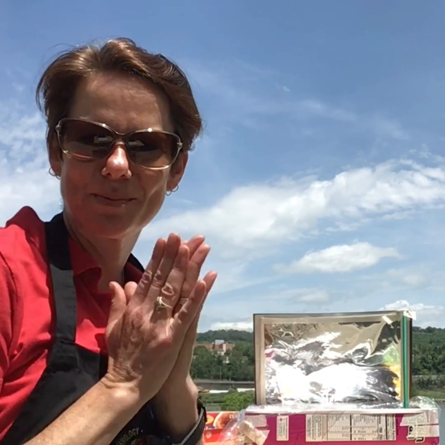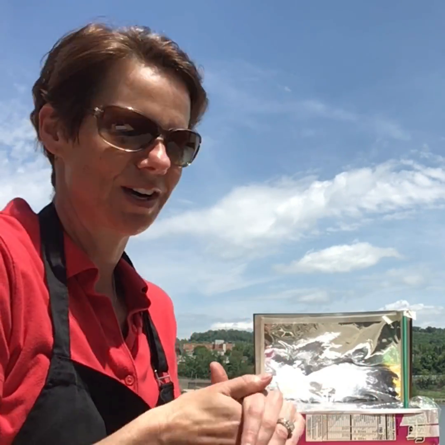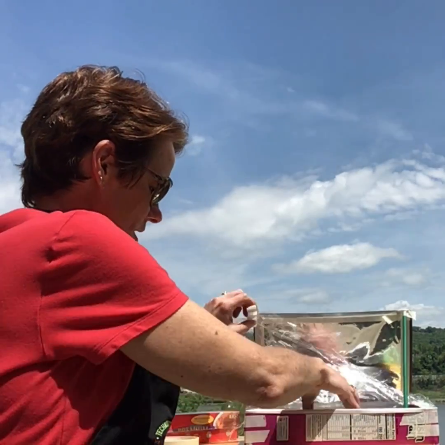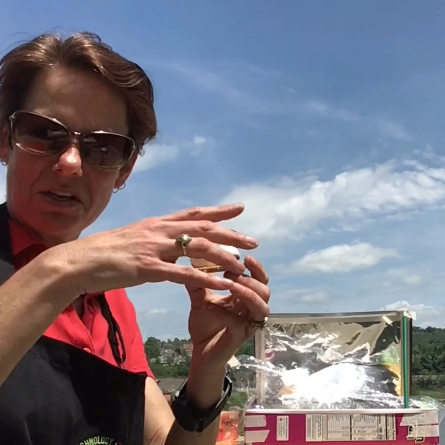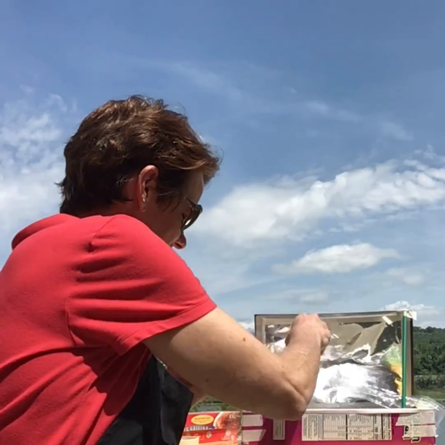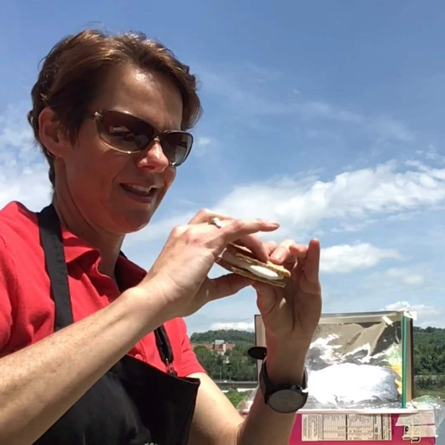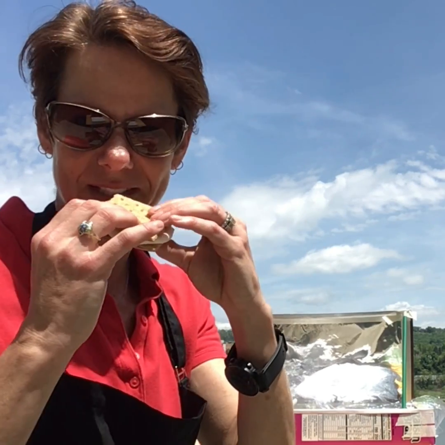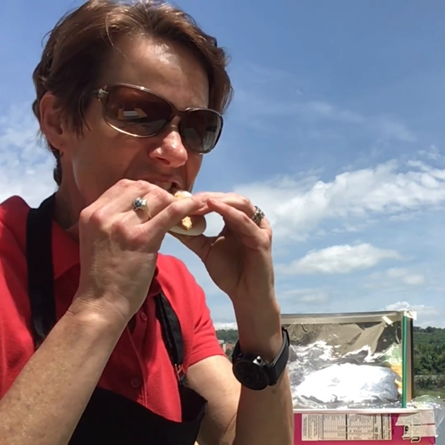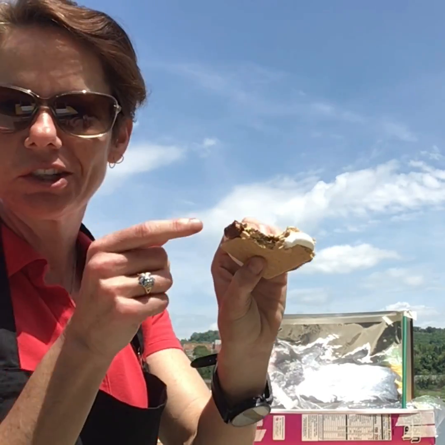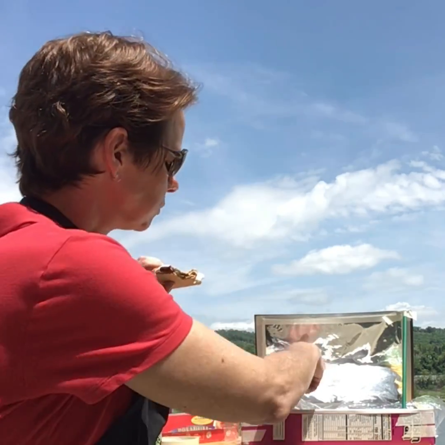Hey, so I think my s'more is ready. This is what I've been waiting for. Using the radiant heating from the sun to make me a s'more. And look at that. The marshmallow's all flattened down. And I'm going to put my top on. And then the best part of this lesson is eating it. So good. You can see the chocolate's melted too.